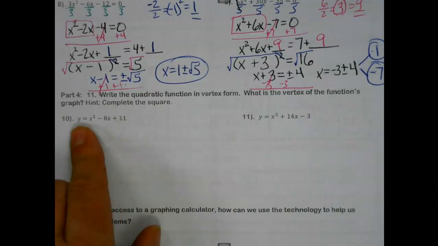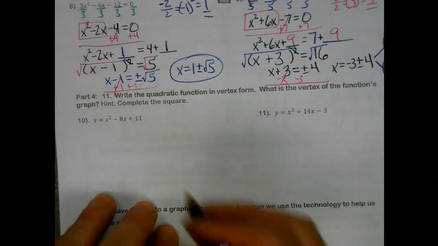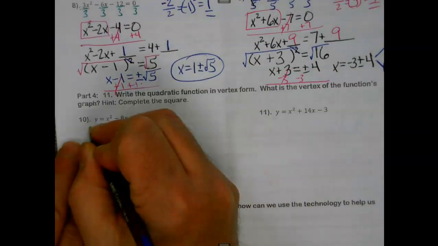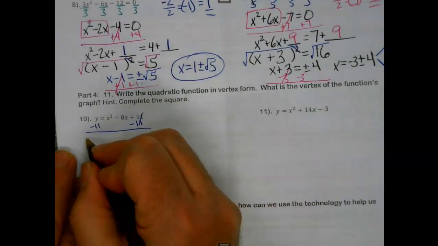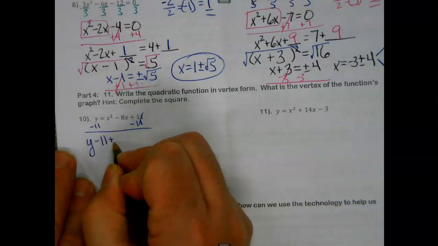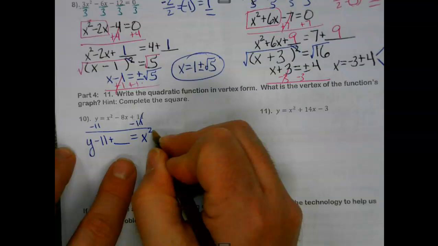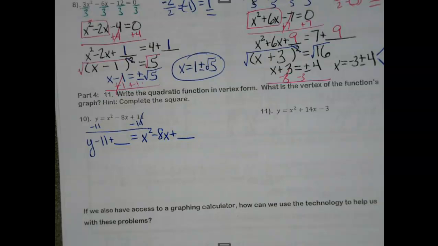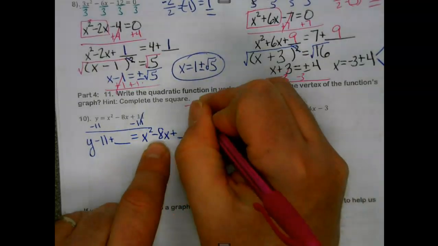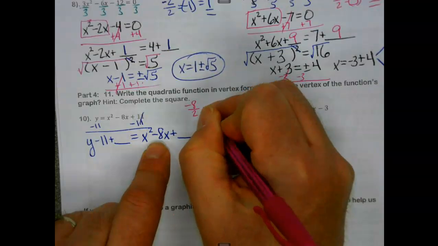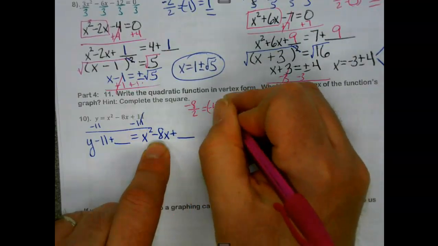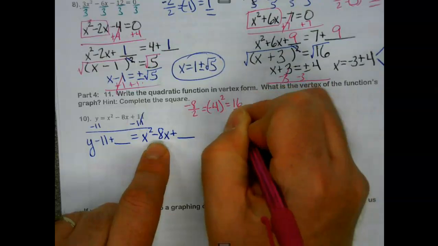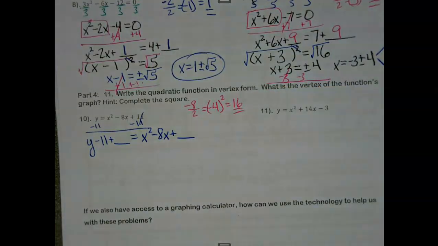Like, do I minus the 11 over? We could. Actually, let's do that. Because the x's still need their blank. So we'll still get the x's alone. Now, we're going to take that negative 8, that b term. We're going to divide it by 2. And we're going to square it in parentheses because we never should get a negative out of here.